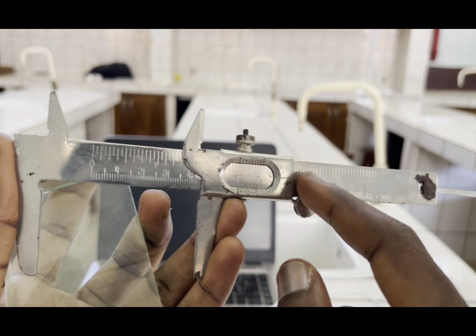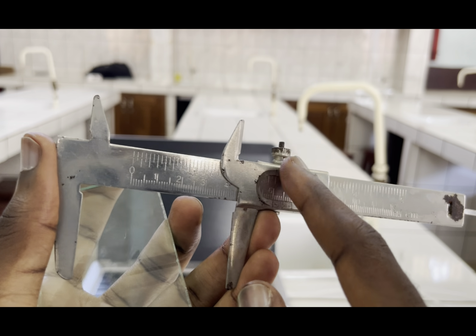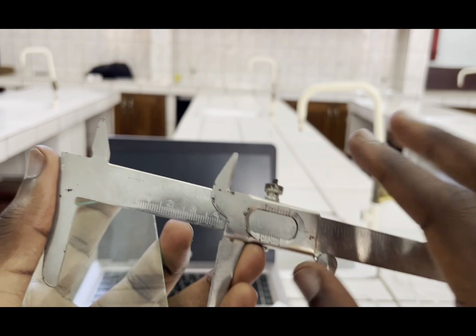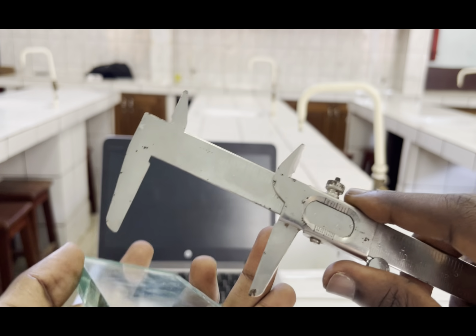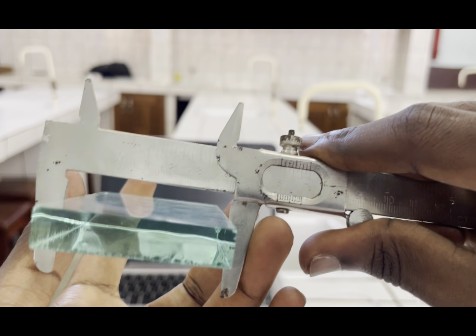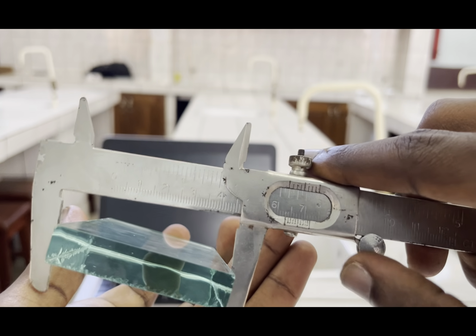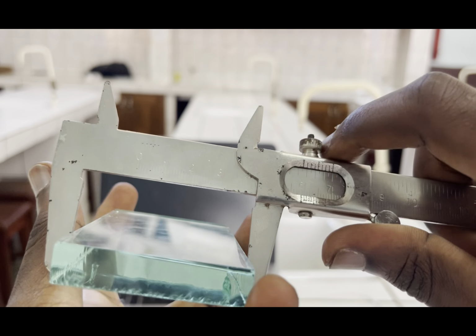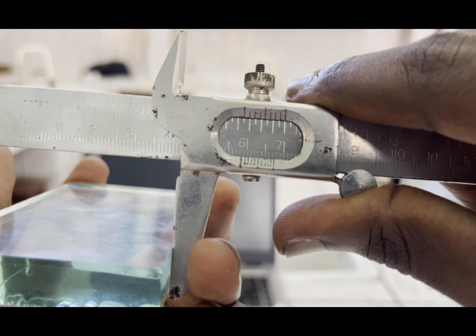Therefore the movable part should give me the second decimal place lacking, still in centimeters. So I'll place it like this. Okay, now let me fix it. That is it. Now try to see, you are seeing 6, right?